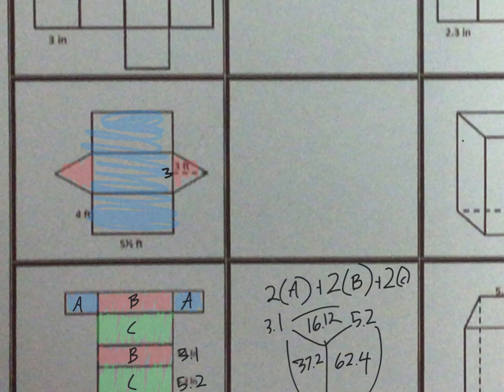We're dealing with 3. We'll call these A's. And then we're going to go plus 2, and we'll call these B's. Okay? So we need to find the area of the A's and the area of the B's.